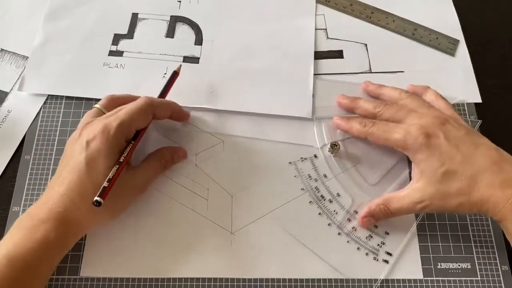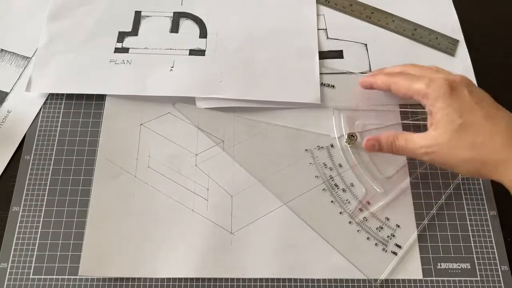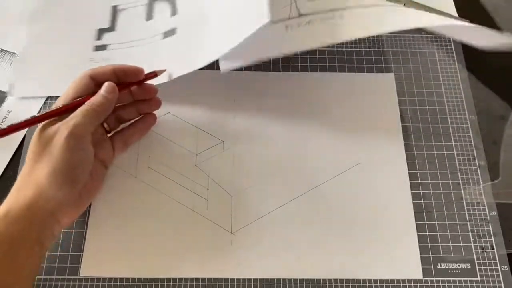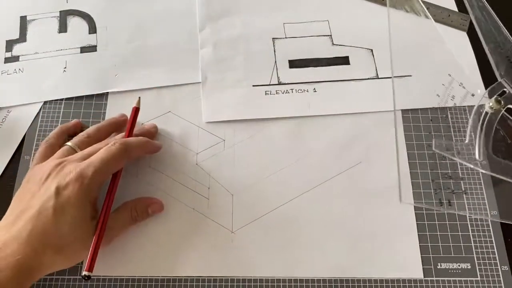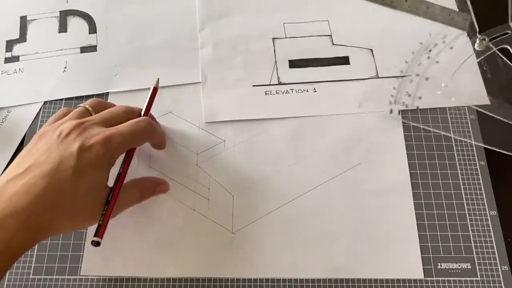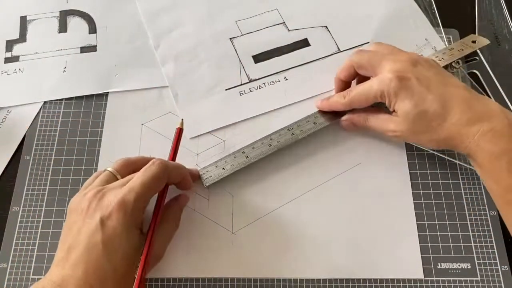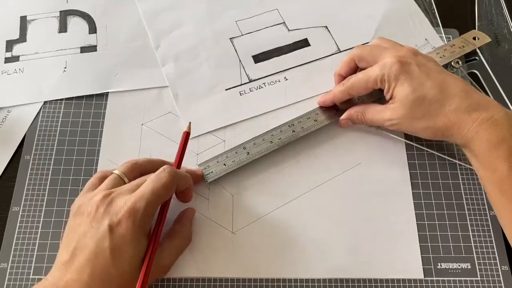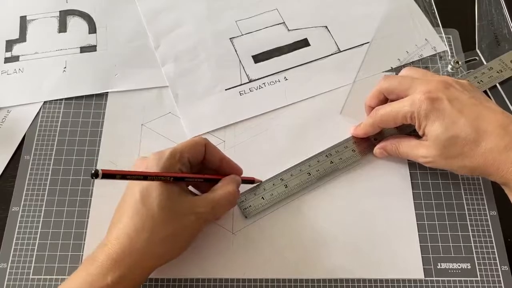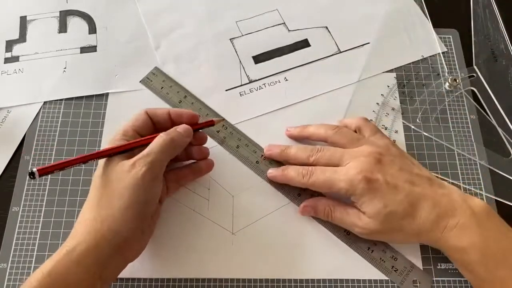In any case, it needs to be parallel to this, so it's an inclined plane, so be aware of that. Or you can also measure this dimension, 3, put it there, and you link it.